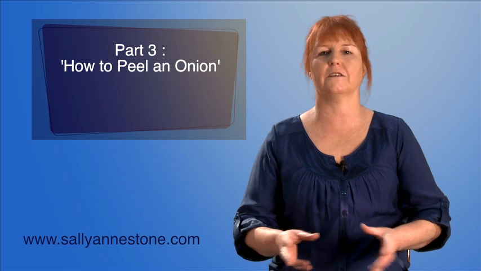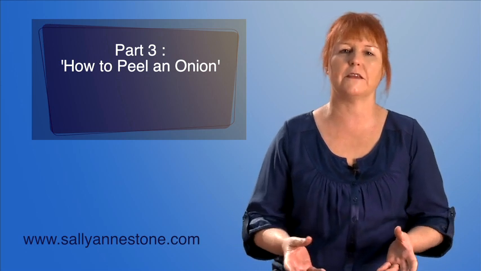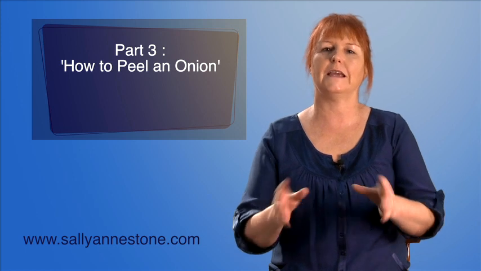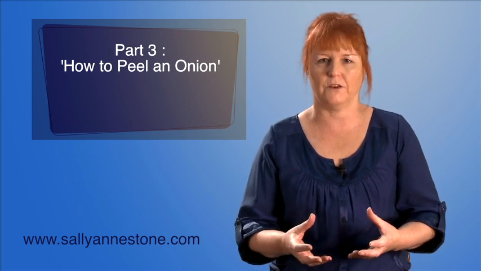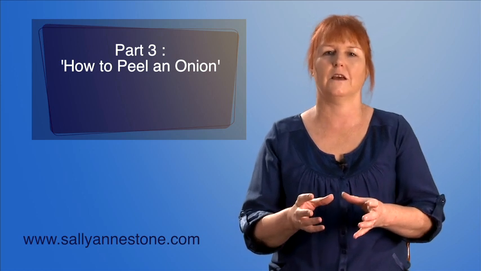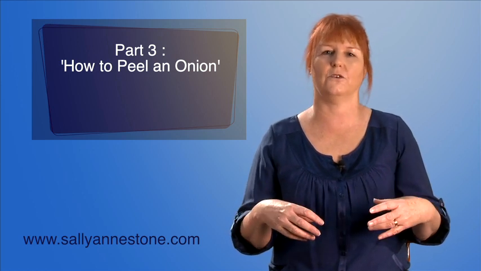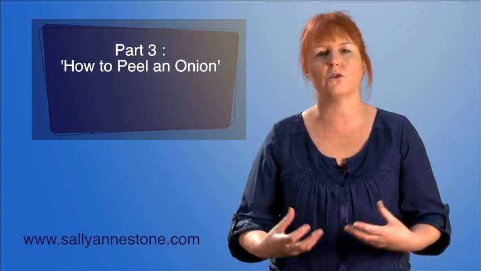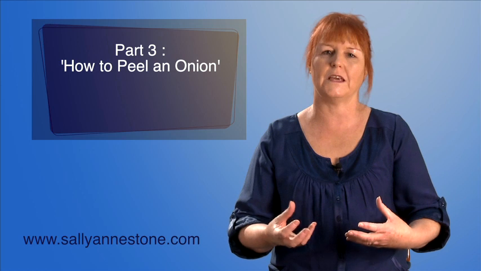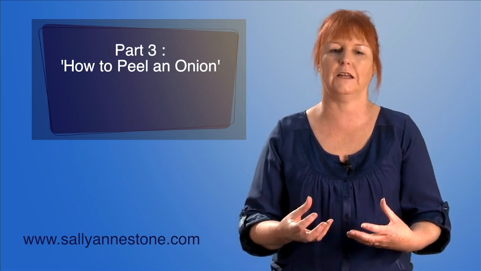And the topic for this one is how to peel an onion. I'm sure you're familiar with the metaphor of peeling an onion when people are talking about peeling away the various issues around a problem and trying to get to the core of the issue underneath. It's a metaphor that's commonly used. And it's really, really important with using EFT that you try to get to the core of the issue.